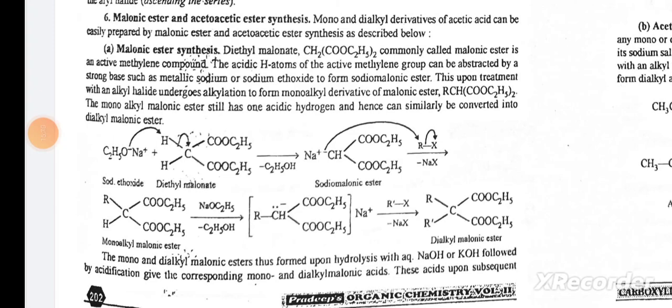The acidic H atoms of the active methylene group can be abstracted by a strong base such as metallic sodium or sodium ethoxide to form sodium malonic ester. Thus, upon treatment with an alkyl halide it undergoes alkylation to form monoalkyl derivative of malonic ester. The monoalkyl malonic ester still has one acidic hydrogen and hence can similarly be converted into dialkyl malonic ester.